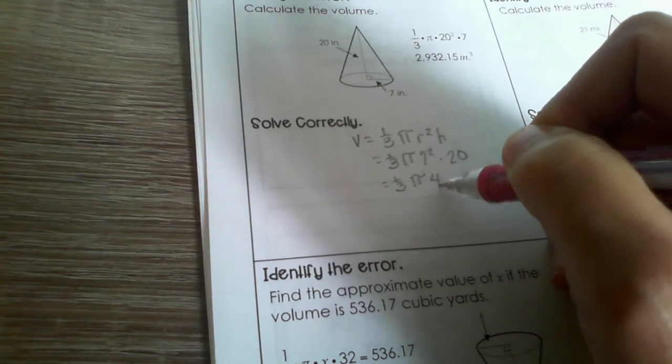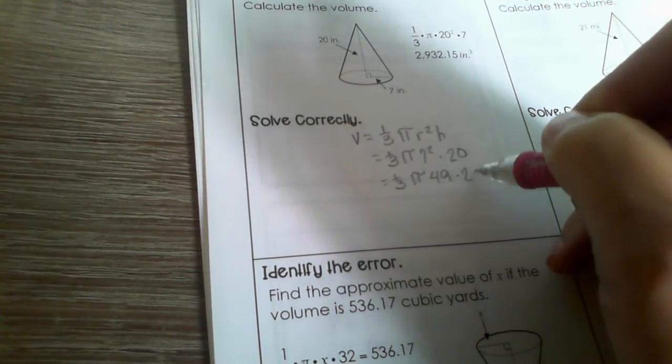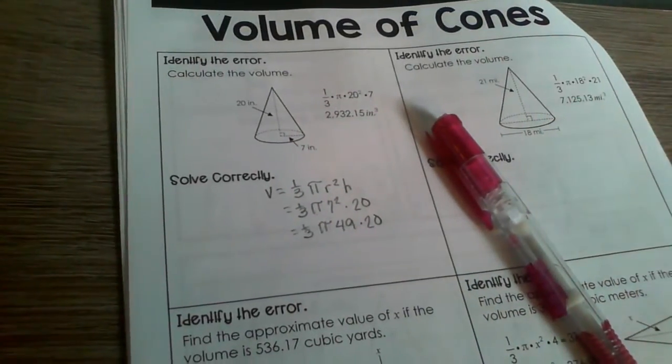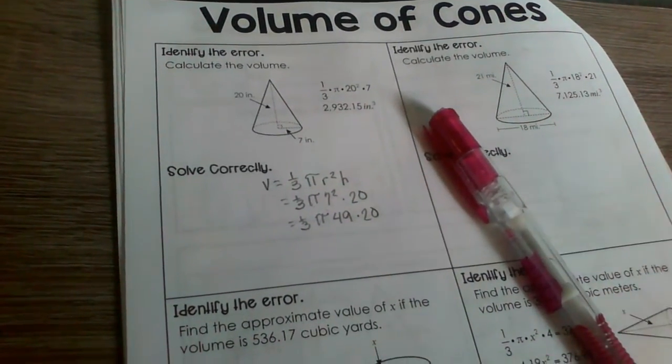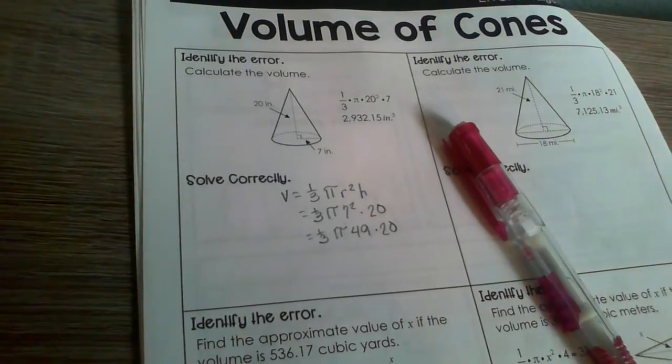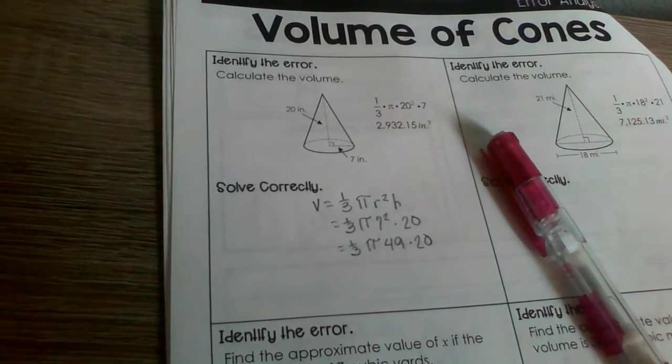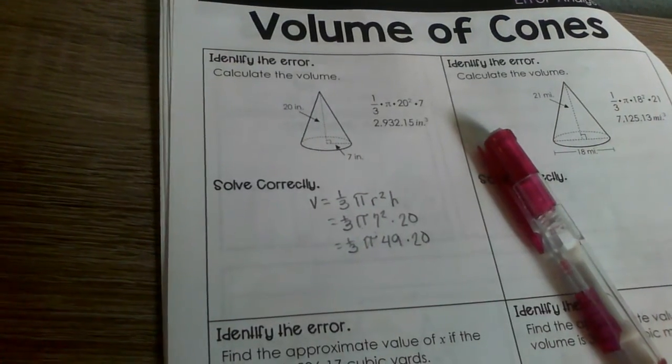7 squared is 49. Okay, so I'm going to do this like I've been doing it. I'm going to do pi times 49 times 20, and then I'll be able to figure out what my answer is, and I can divide it by 3.